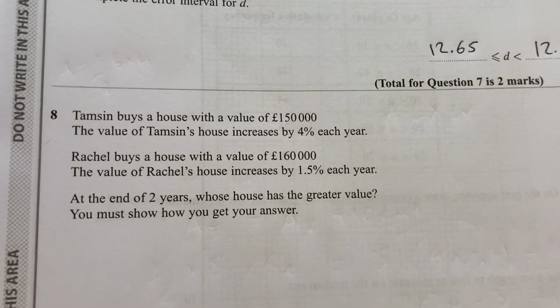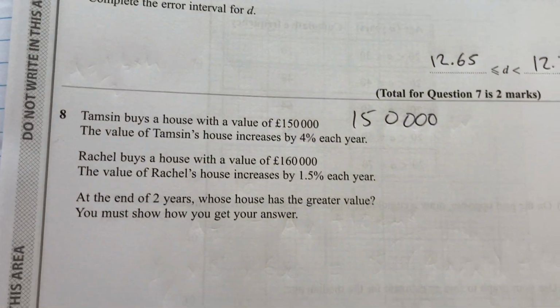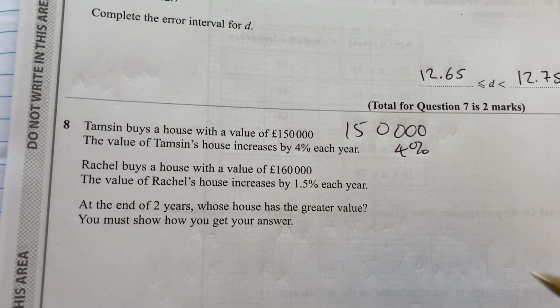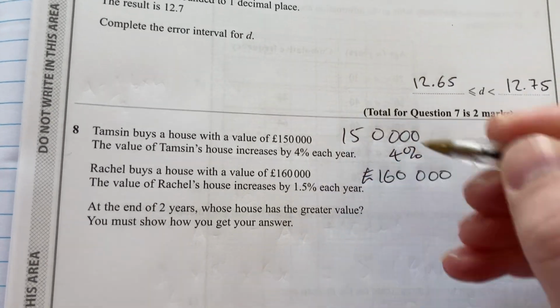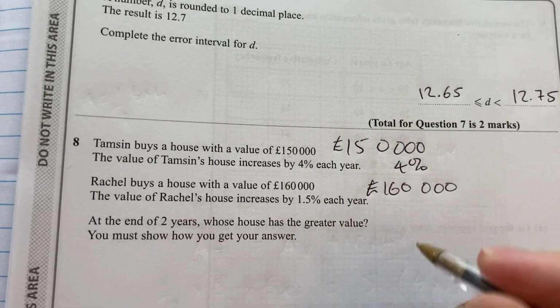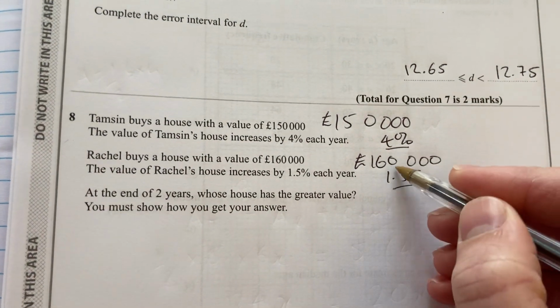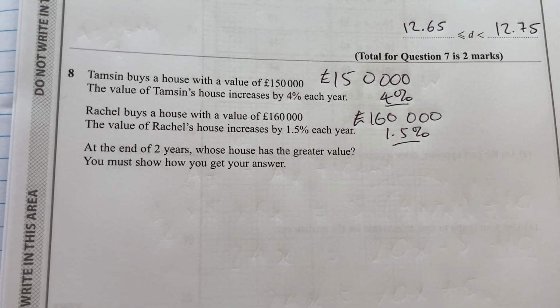Okay, Tamsin buys a house with a value of 150,000, and the value of the house increases by 4% each year. Rachel buys a house with a value of 160,000 pounds, and the value of her house increases by 1.5%. So it's a lower rate, but a bigger starting amount. So at the end of 2 years, whose house has the greater value?